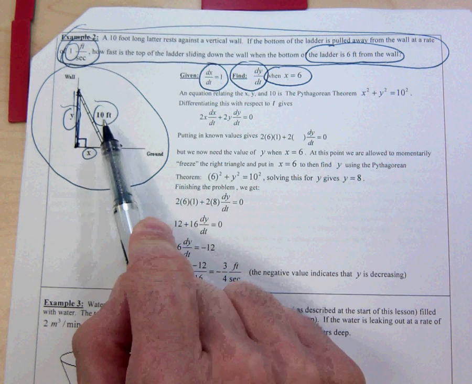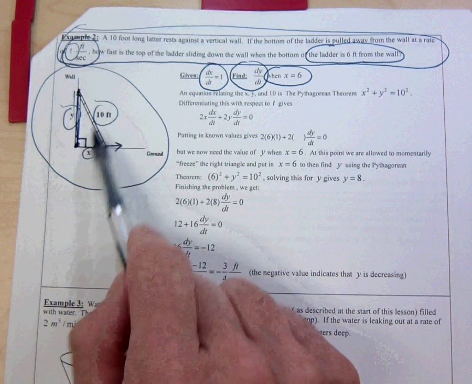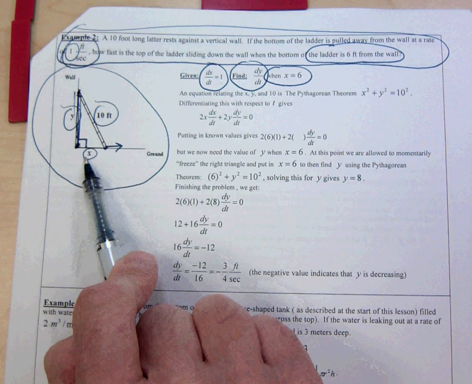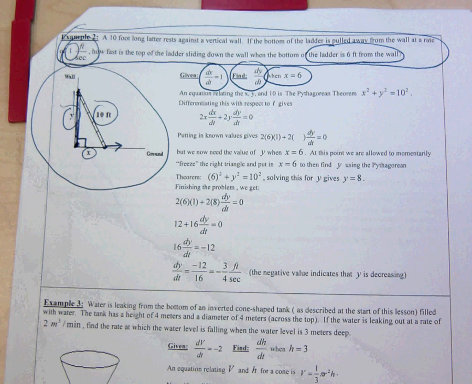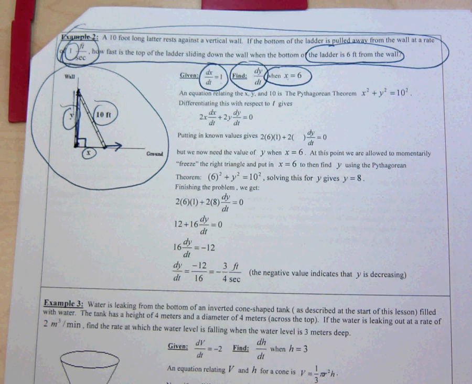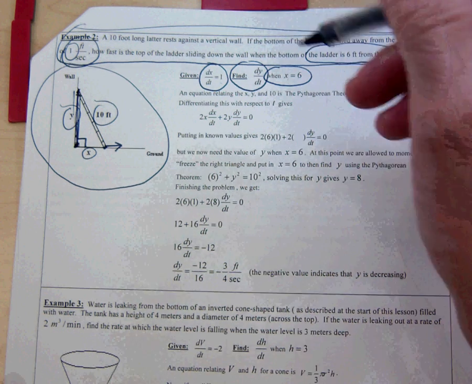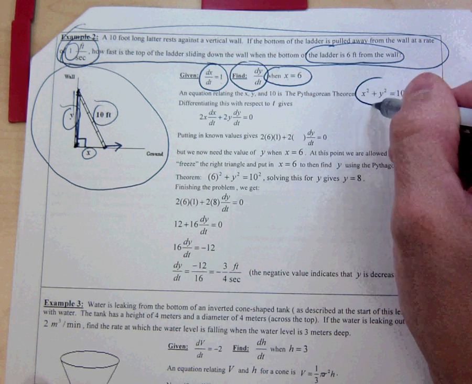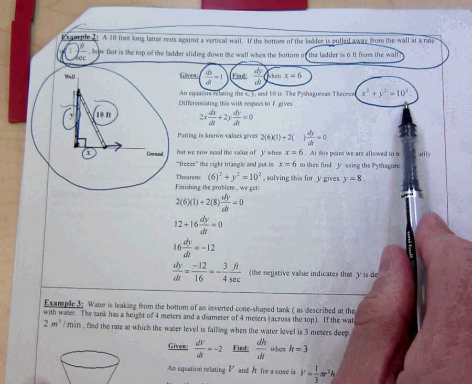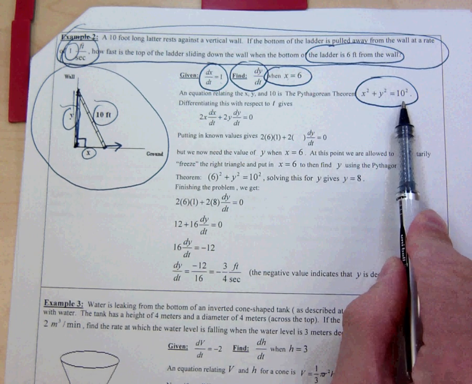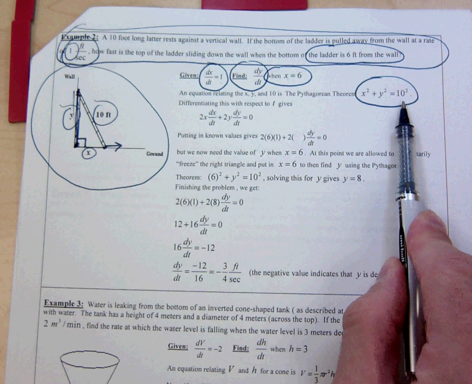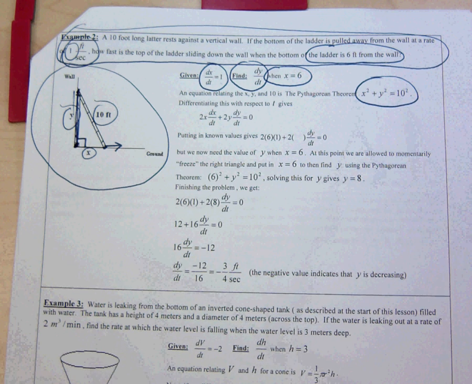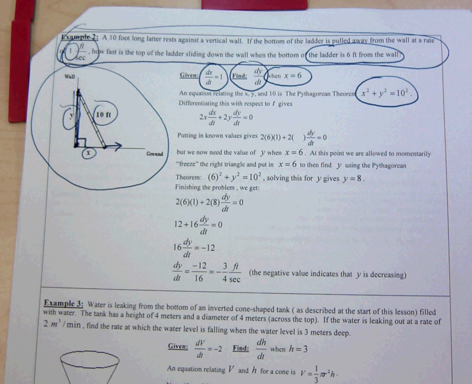Just look at it. It's a right triangle involving the 3 sides. So what are you going to use? Pythagorean theorem. Everybody agree that's the equation you're going to use? Yes? Okay, so I wrote down what then? X squared plus Y squared equals 10 squared. Are you following me? Okay, then what comes next? After you write the equation, what do you do next? Differentiate both sides with respect to t, so you can get those rates in there, yes?